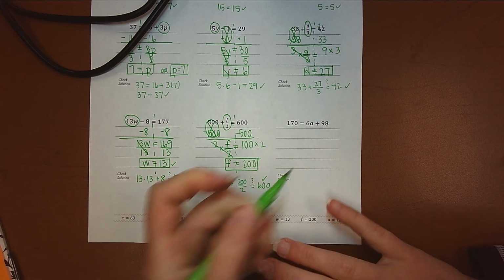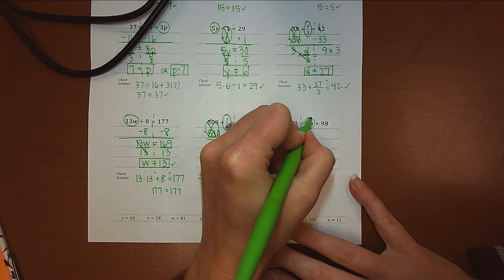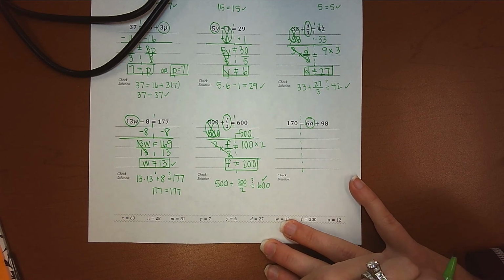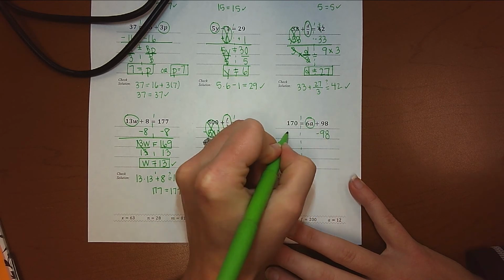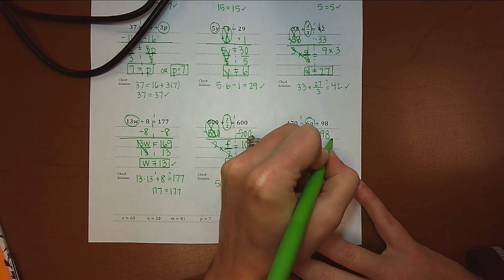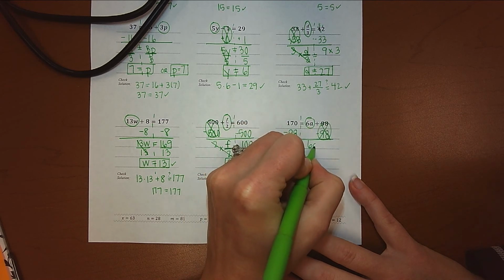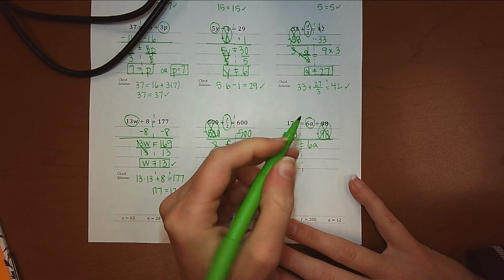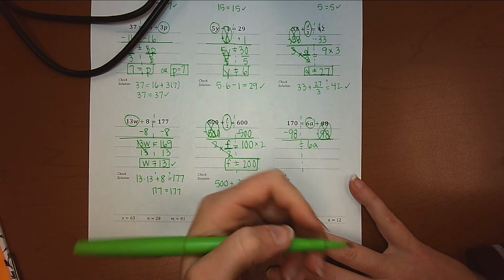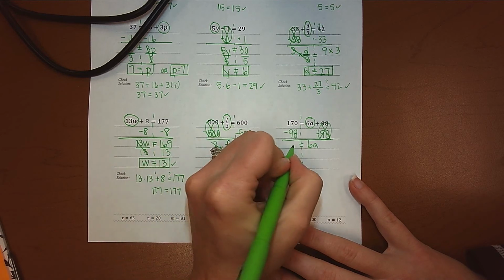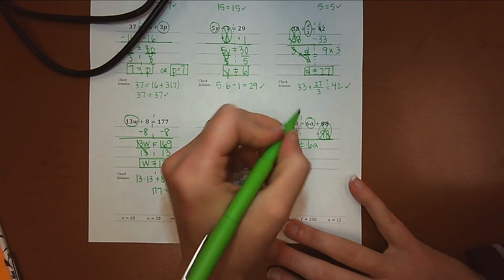And then this very last example, I'm drawing a dotted line through my equal sign. I'm circling the term with the variable, and I'm getting rid of plus 98 by doing the inverse, minus 98. 98 minus 98 is 0. And I'm left with 6a on the right side. 170 minus 98, that's almost like subtracting 100, but then it's adding 2 back, so 72.